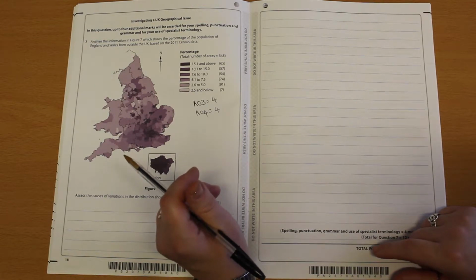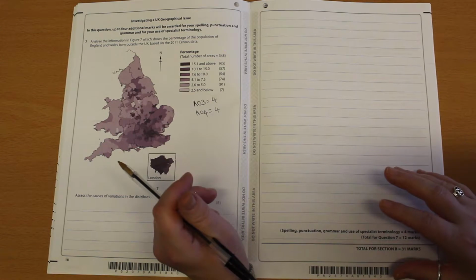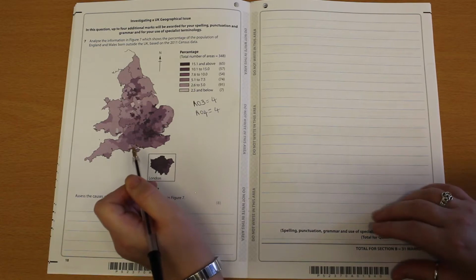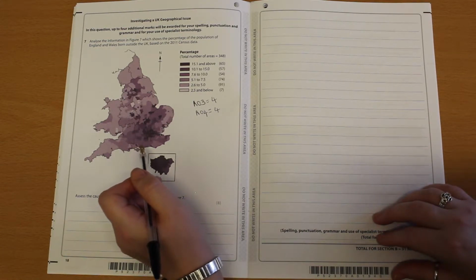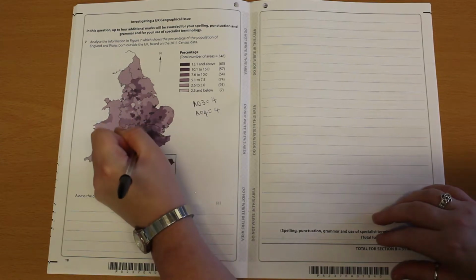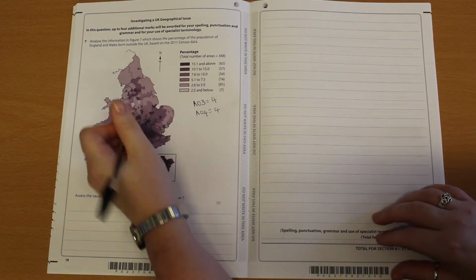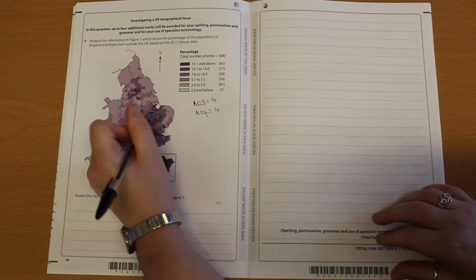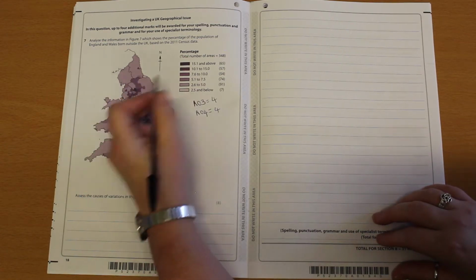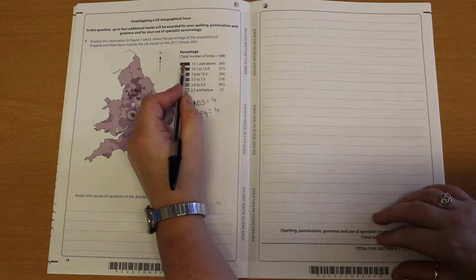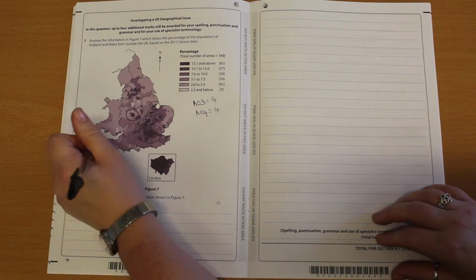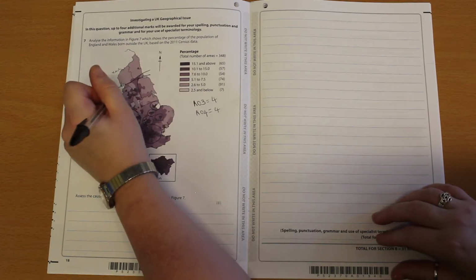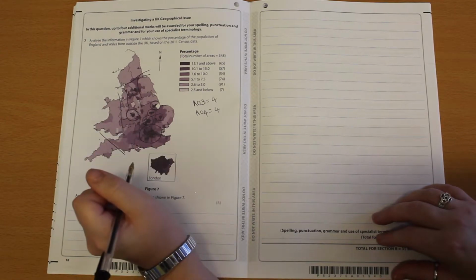Now, how I would tackle this, I think the easiest thing to do is actually get your skills marks first. There is nothing to stop you writing all over this resource, okay? And that's what I would do. I'd be looking for, well, where's it high? And if I've read my key, I can start to circle where you've got these high, big blobs, for want of a better word, high numbers of people born outside the UK. I could then look for the opposite pattern. Where's it lower? Yeah, and there are big, big chunks of the country where it's lower.